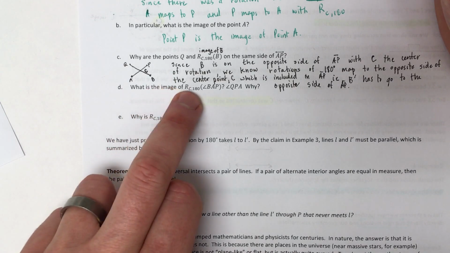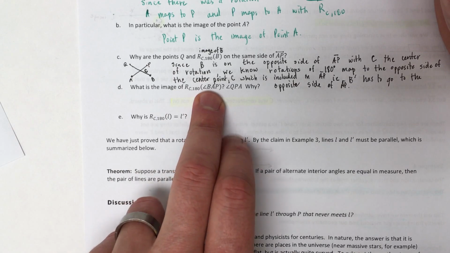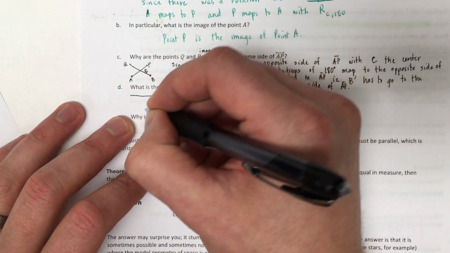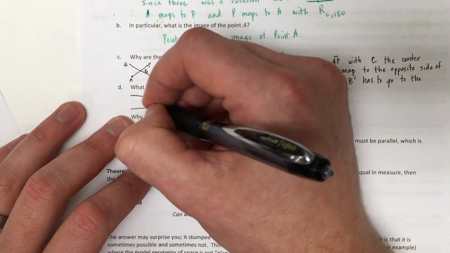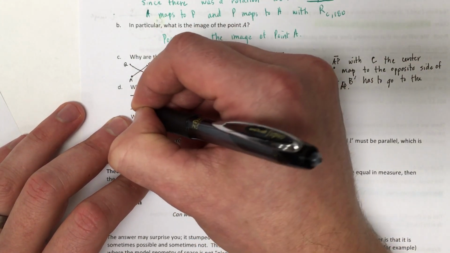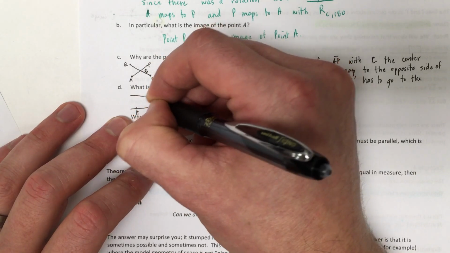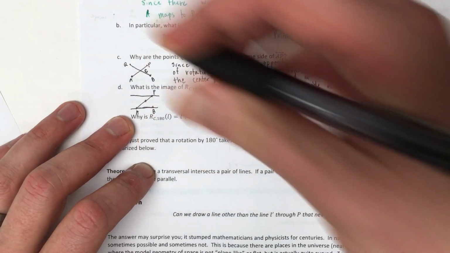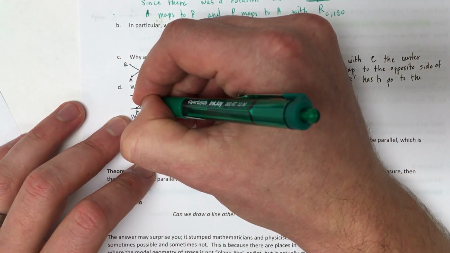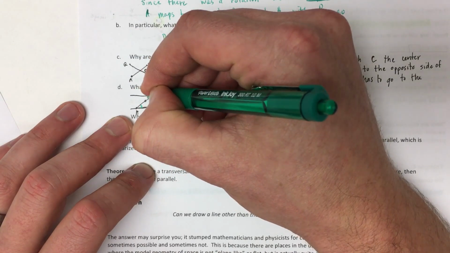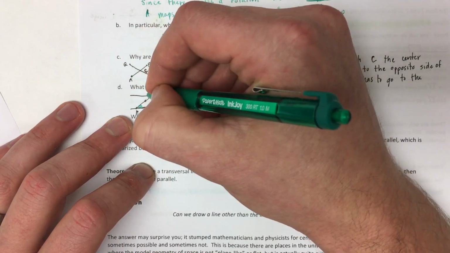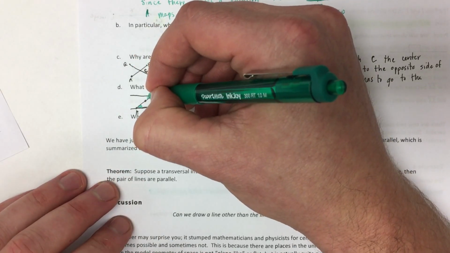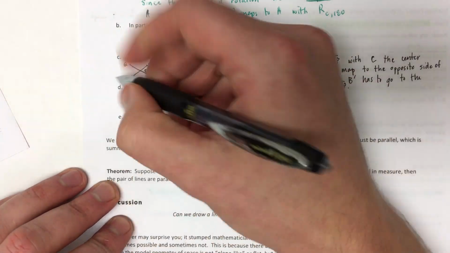D says, what is the image of the rotation of this angle BAP? So if I'm just looking at B here, A there, P, so I'm looking at this angle. And again, remember you're rotating through C. Well, if I rotate this 180 degrees, and I know with rigid motion that the angle measure will be preserved, it goes right into this.